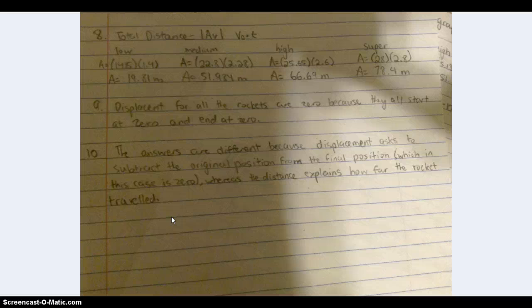Oh yeah, distance explains how far the rocket had actually gone. So yeah, that's problem number 10, and that's how I did my air rocket activity. Yeah, I'm done.